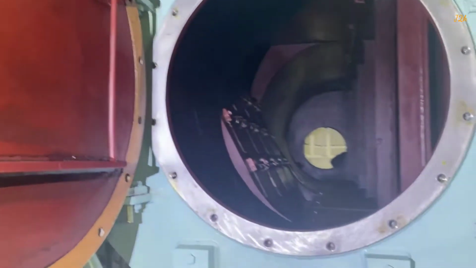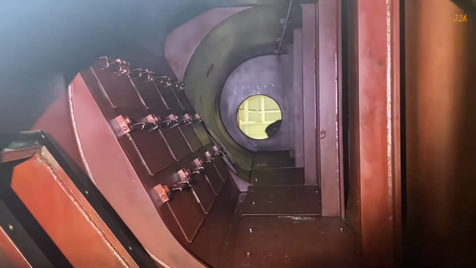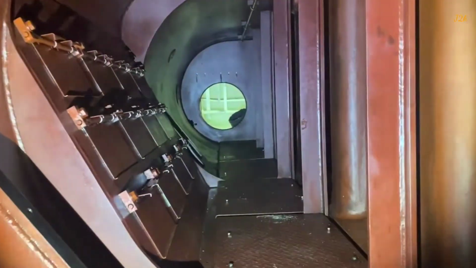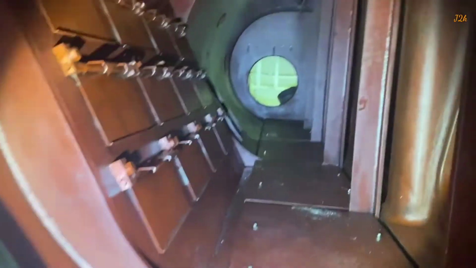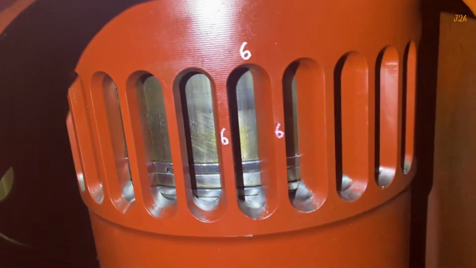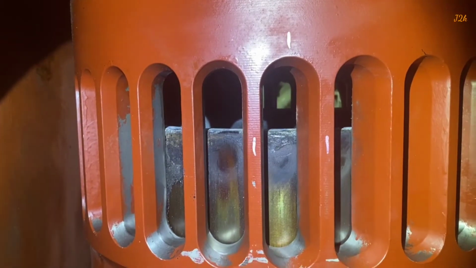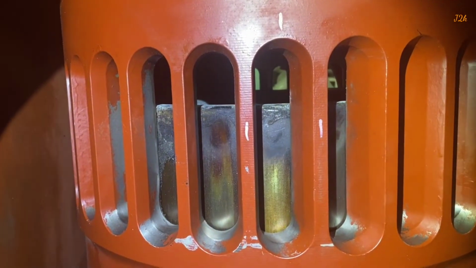So this is the main entrance of our main engine scavenging manifold air receiver. So we have to carry out general inspection inside. And this is cylinder number 1.